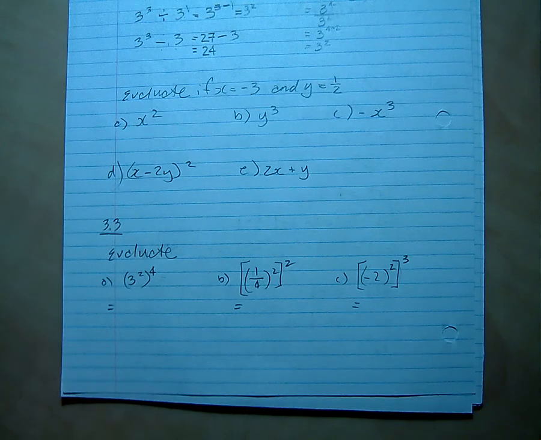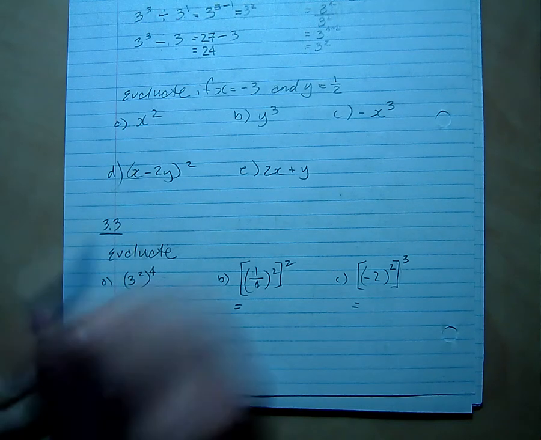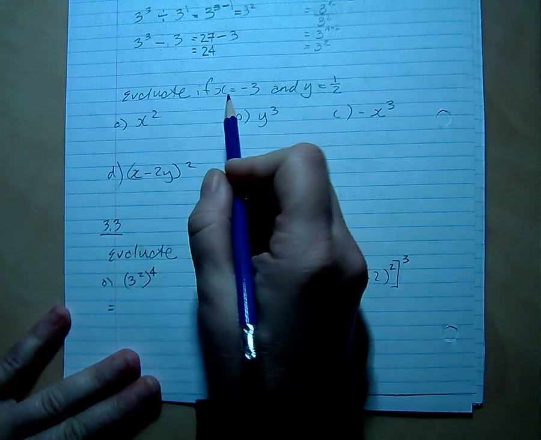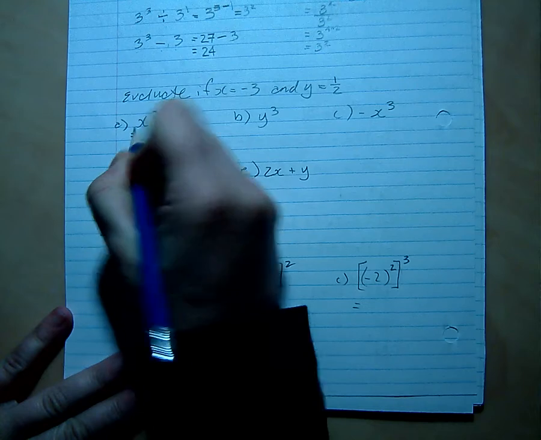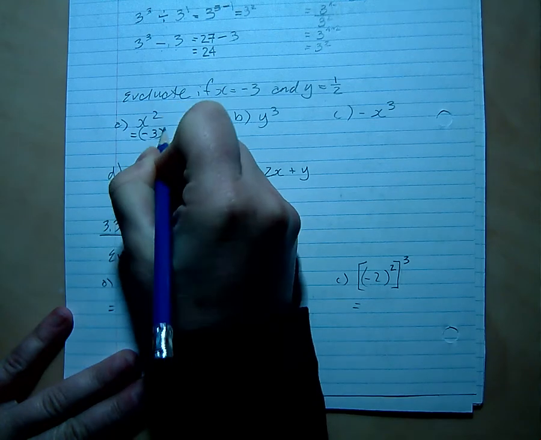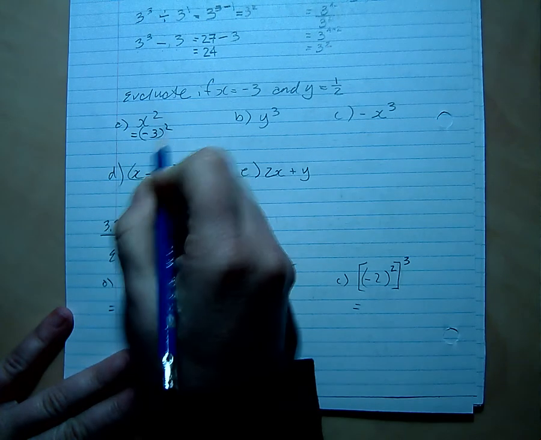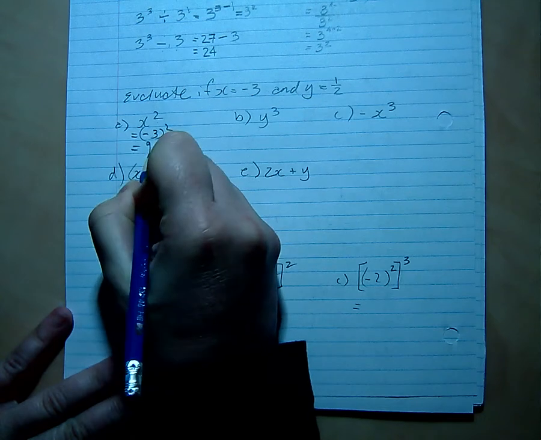Hey guys, we're going to take a look at substituting in. So if we have something like x squared and we know x equals -3 and y equals a half, we're just going to sub in -3 for x, and -3 times -3 is +9.